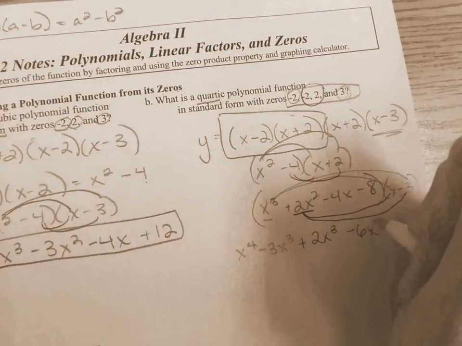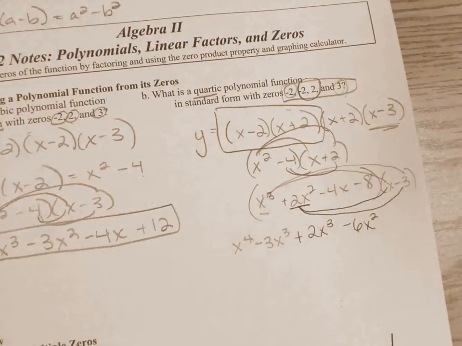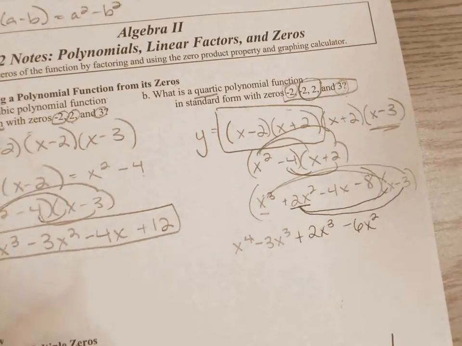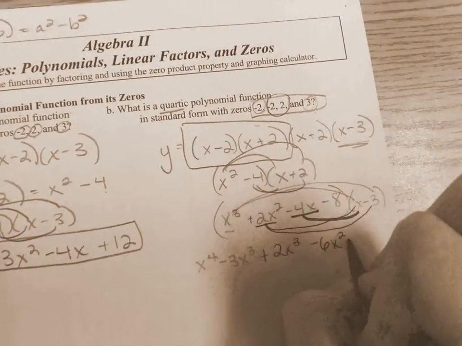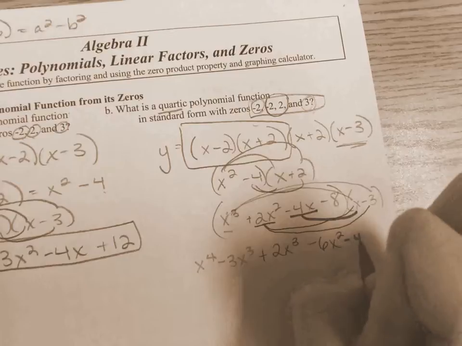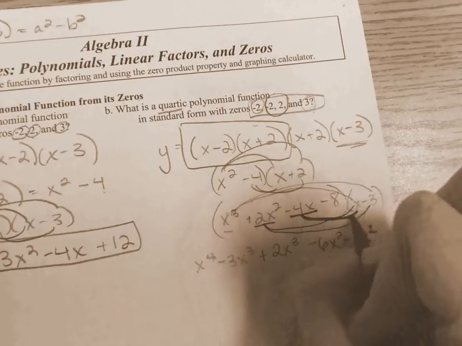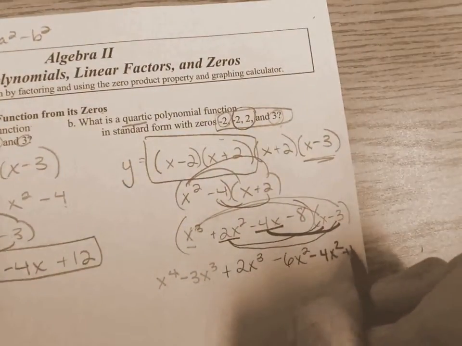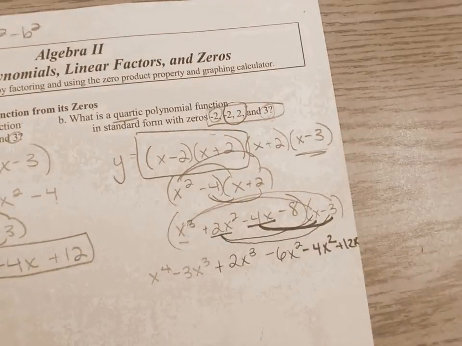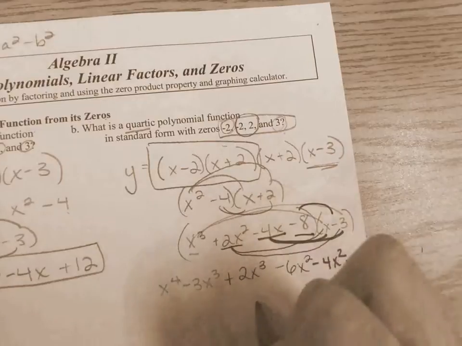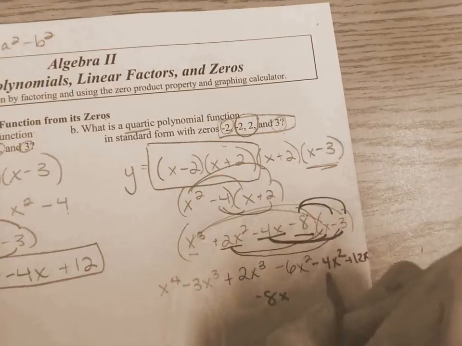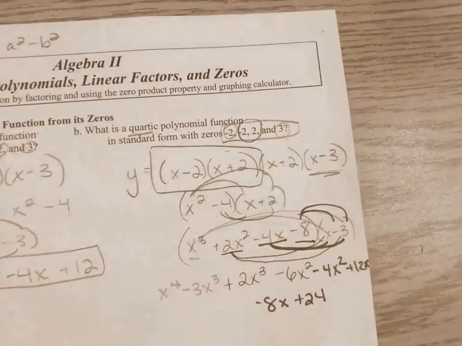And then we've got that x squared there. And then I'm going to come back to my minus 4x here and multiply that, and I've got a minus 4x times an x, that's going to be a minus 4x squared, and then a minus 4x times a minus 3 is going to be a plus 12x, and then lastly I've got my minus 8, multiply that, and I've got a minus 8x and a plus 24.